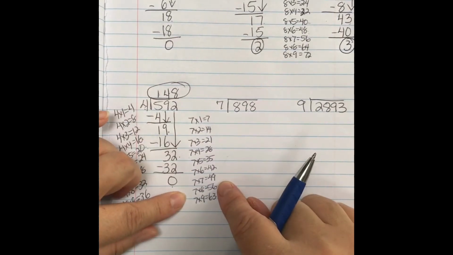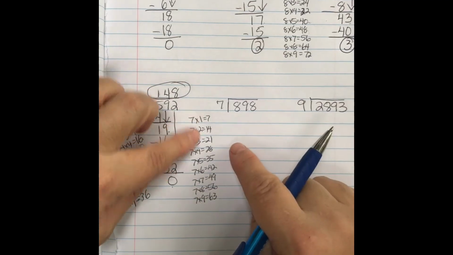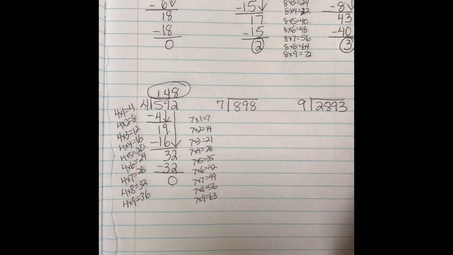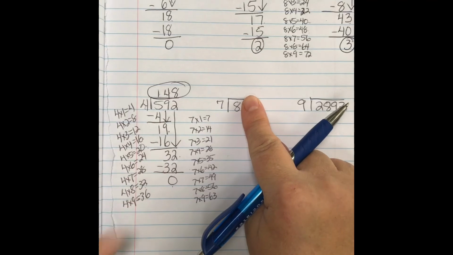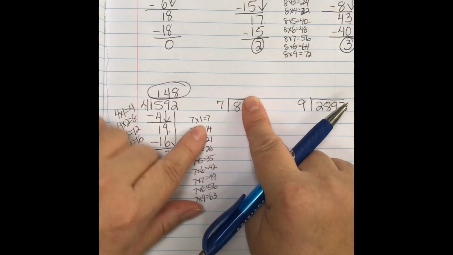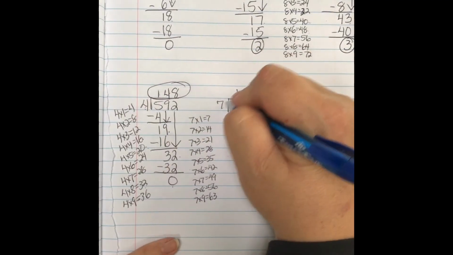If you write this chart, it's not stressful at all. You can use your fingers to fill in the chart, and then you can do the problem with no problem. Okay, so first thing I'm going to cover it up. How close can I get to 8 without going over? Well, just 1 time. So 1 times 7 is 7.